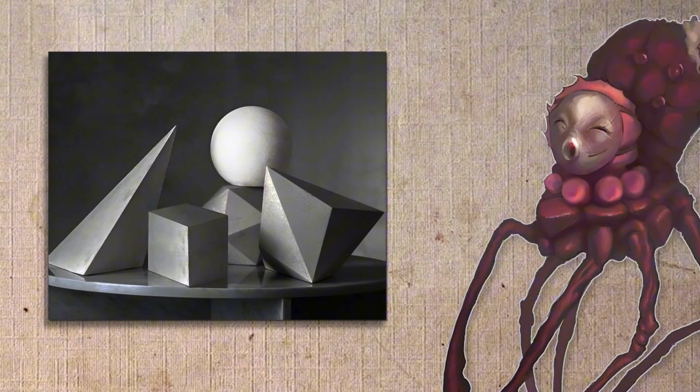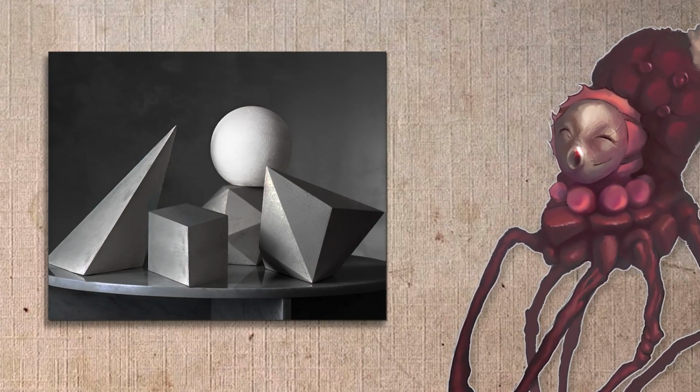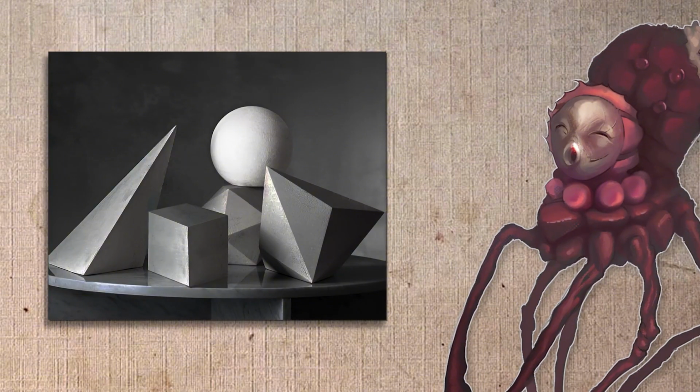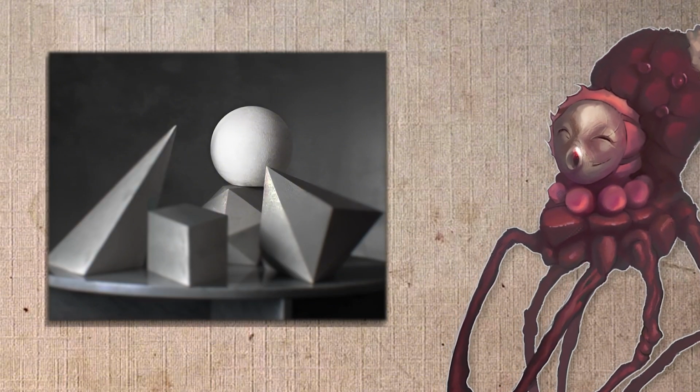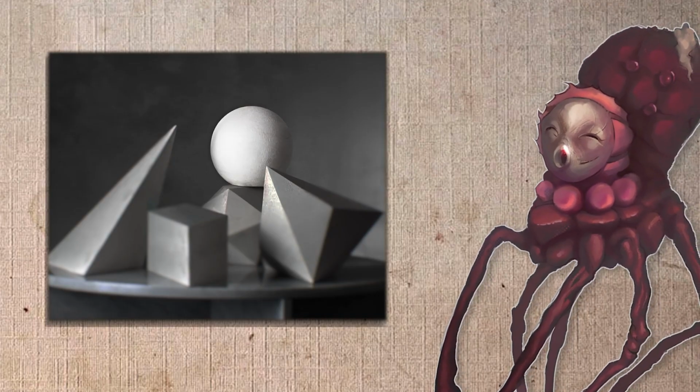Look at this arrangement, for example. See how the first thing that popped out was the sphere? Noticed how it got your attention first? See how it's the only form that has a round shape and has a lighter base value compared to the rest of them?